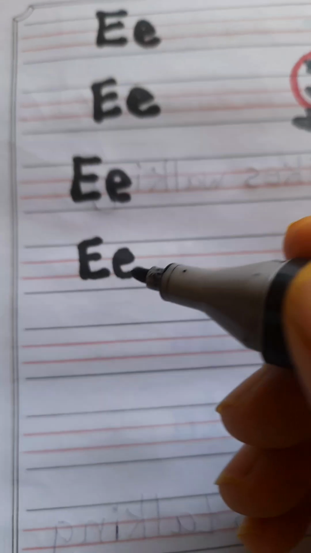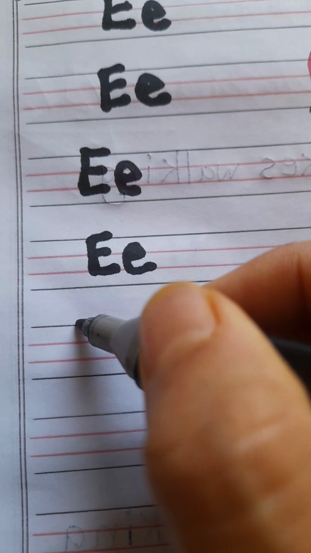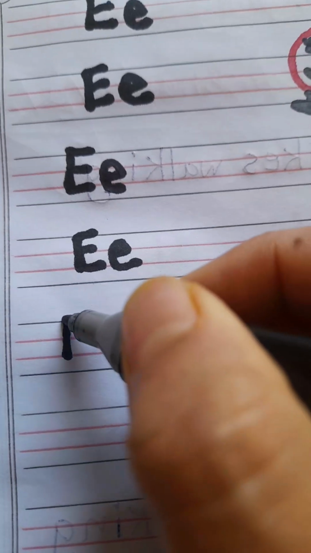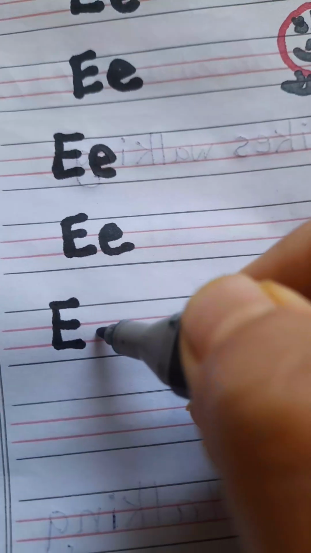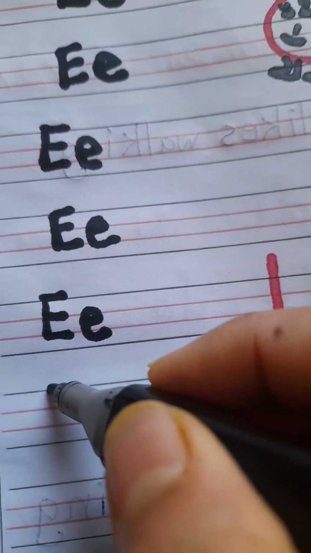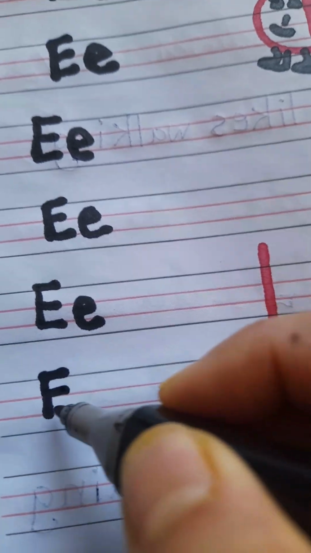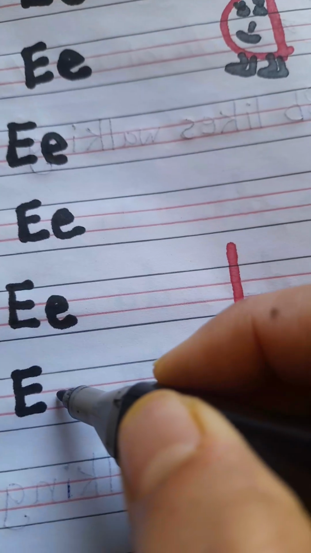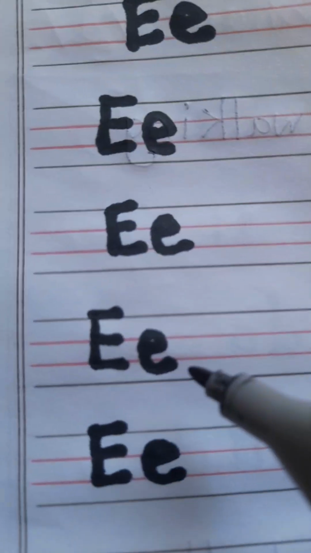And now let me show you how to write the letter E. We go down a straight line and we put 3 lines, 1, 2, 3, like this. The small e, like this. Again, 1 straight line and we put 3 straight lines like this. This is capital E and this is a small e.